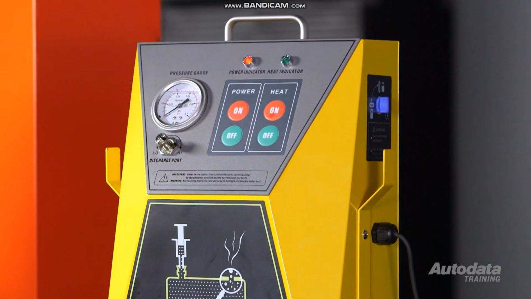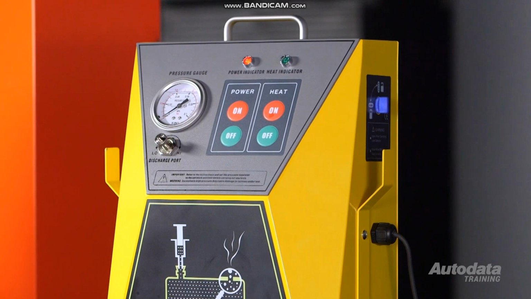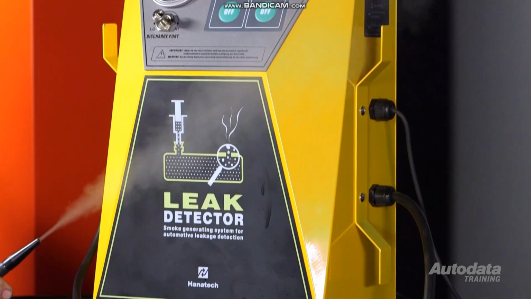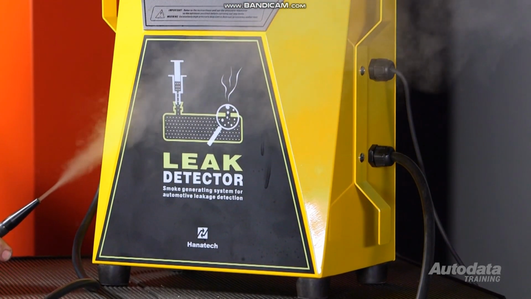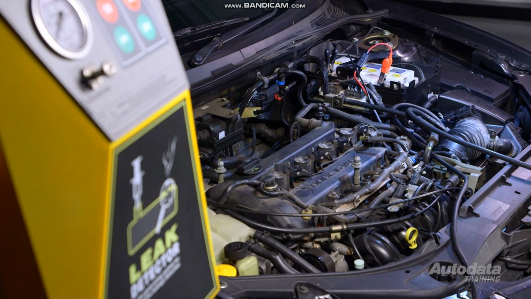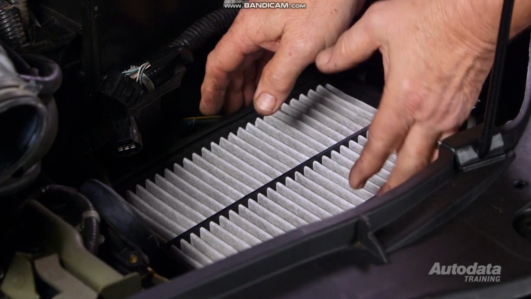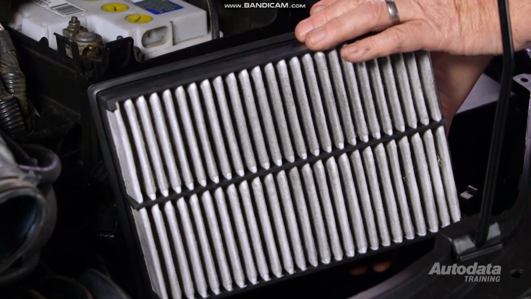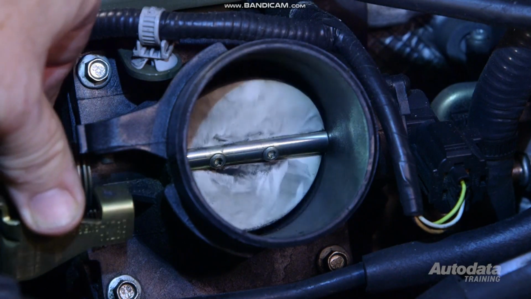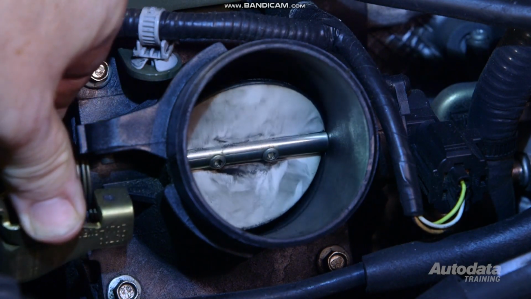Check all the vacuum lines on the engine for leaks. The quickest way to do this is using a leak detector. Make sure there are no air leaks between the MAF sensor and the throttle body, and that there are no blocked or collapsed intake tubes. Don't forget the intercooler and hoses on a turbocharged engine. Check for a restricted air filter element and any restriction or carbon buildup in the throttle butterfly.